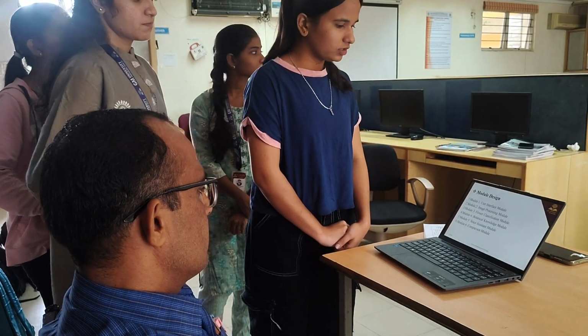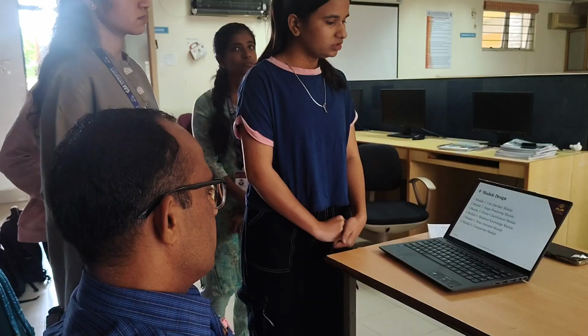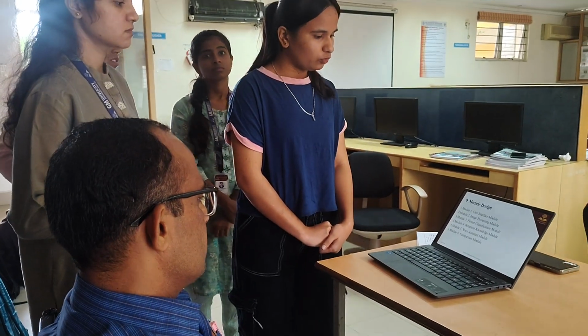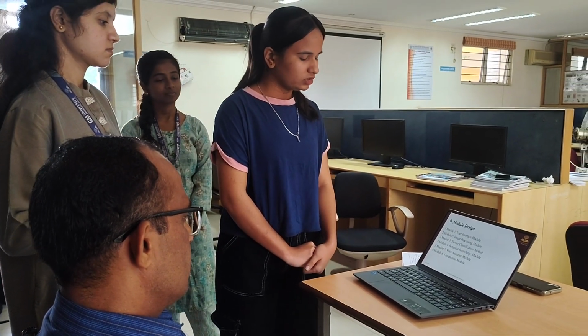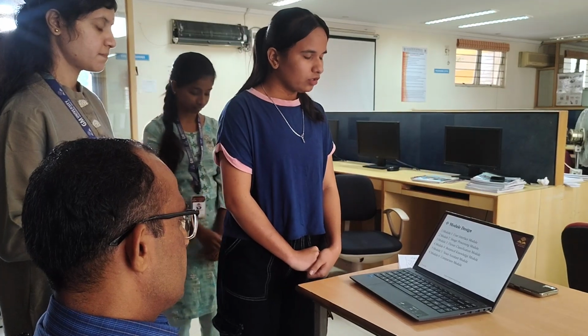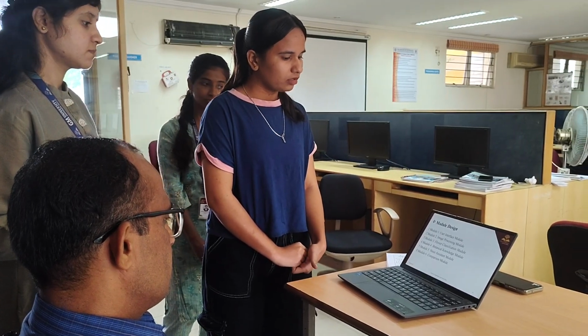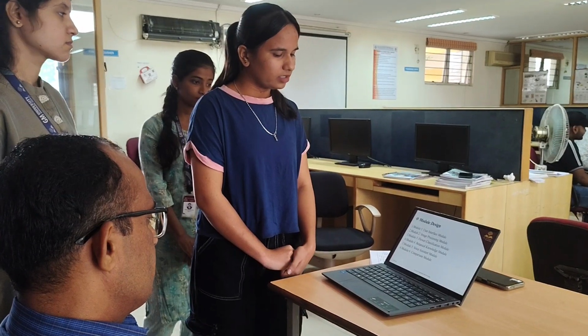Model 5, voice assistant model: speech input and output, voice functionality. Comparison model: two flowers compared, flower categories and functionality.